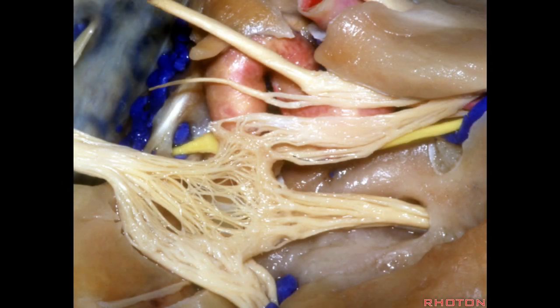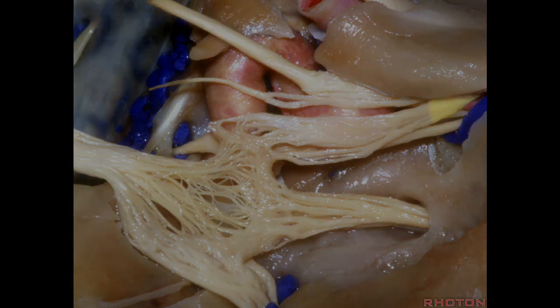And we see the sixth nerve come through Dorello's canal, pass medial to V1, and then at the superior orbital fissure, you see it below V1, going to the lateral rectus, while the frontal nerve is turning upward to run across the roof of the orbit.